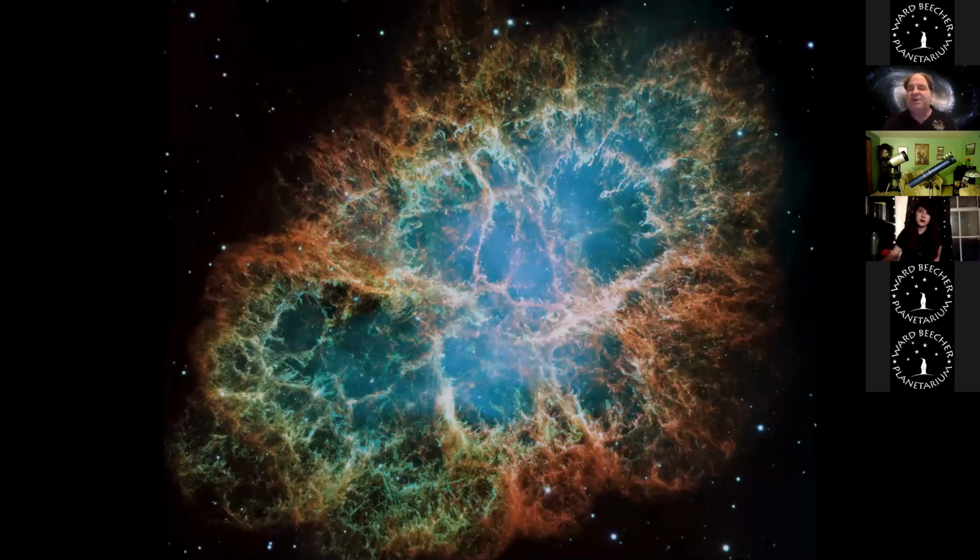Things like exploded stars. This is a favorite image of a lot of people. A lot of the Crab Nebula. It's a beautiful image. A star that exploded. We saw it explode almost 1,000 years ago. Another nebula and a star cluster located in a little galaxy nearby to us.